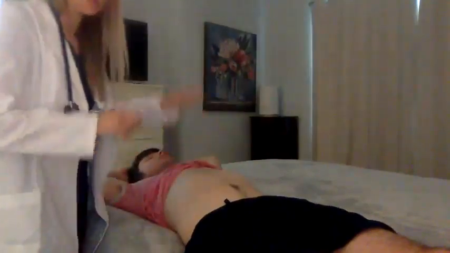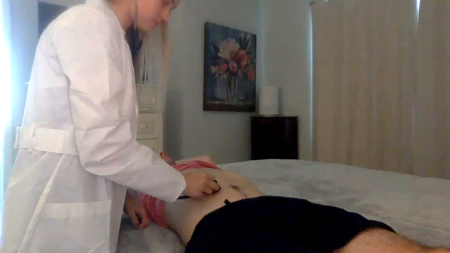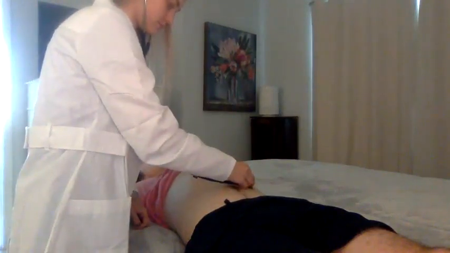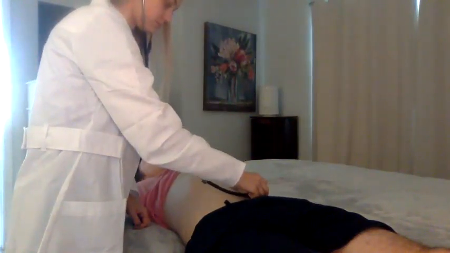All right, so the first thing I'm going to do is inspect the abdomen for contour, symmetry, and any kind of abnormal findings. The abdomen is flat, it's symmetric, there are no lesions or discolorations of the skin, so that is normal. I will first auscultate the bowel sounds in all 4 quadrants using the diaphragm of my stethoscope. And bowel sounds are present in all 4 quadrants.